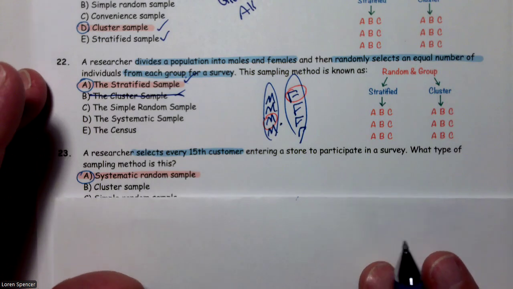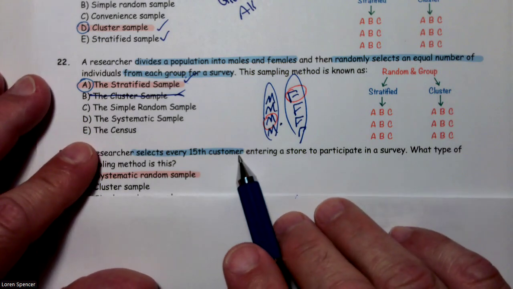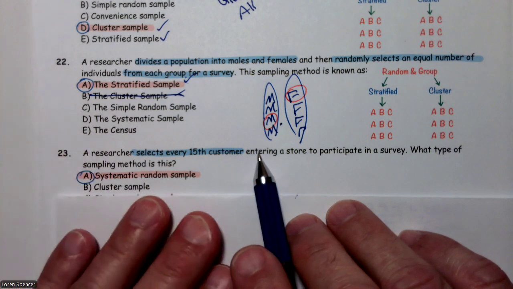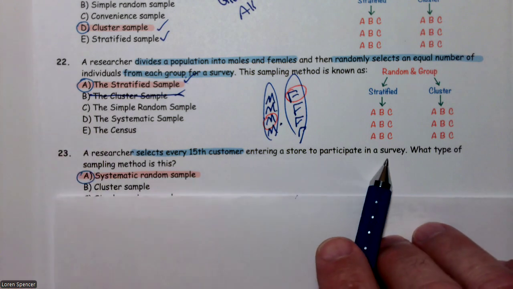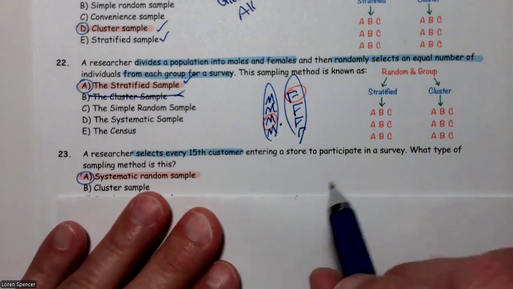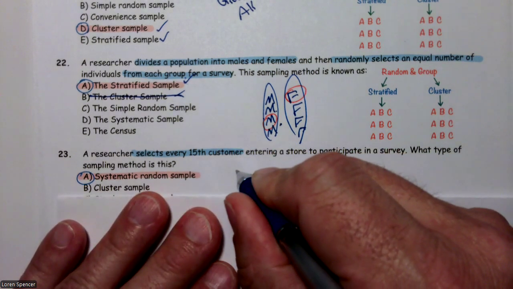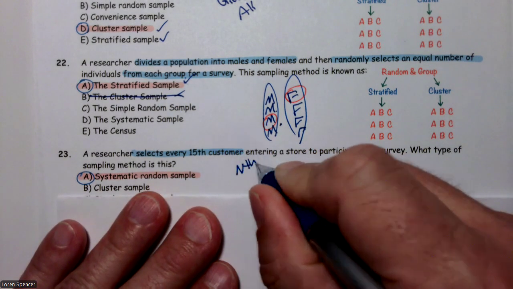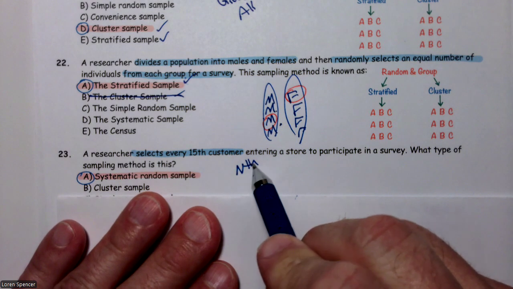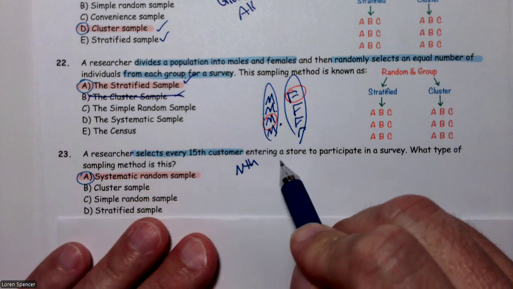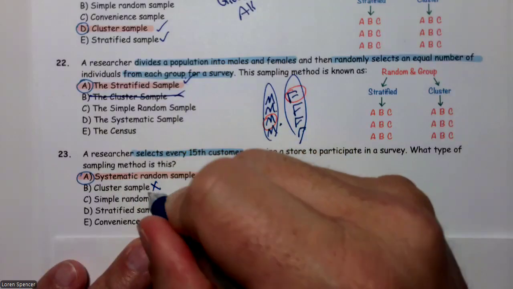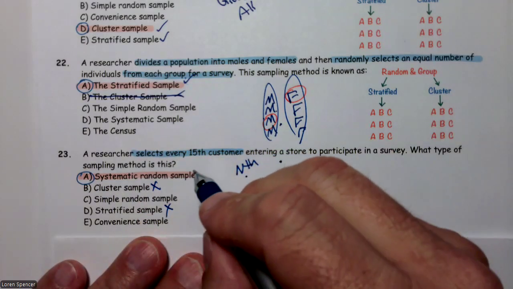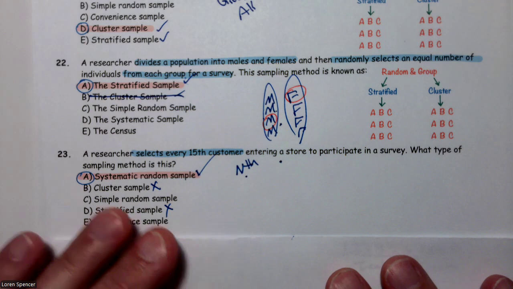Number 23, a researcher selects every 15th customer entering a store to participate in a survey. What type of method is this? Well, we're looking at every nth. If we're doing every nth, by the way, there's no groups. If there's no groups, that gets rid of cluster, that gets rid of stratified. It's nth, every nth is systematic.